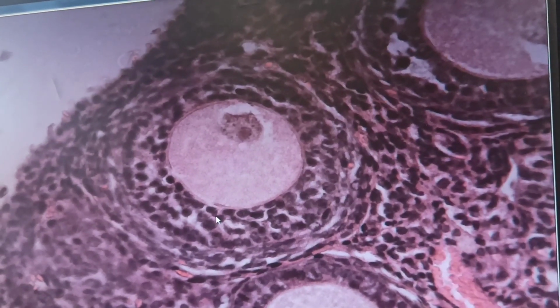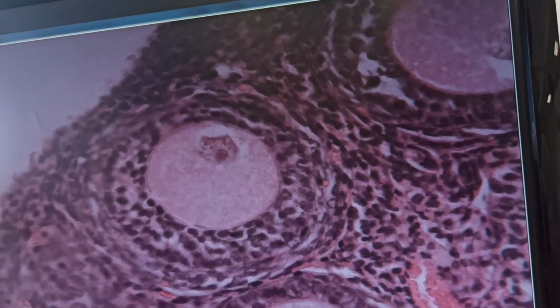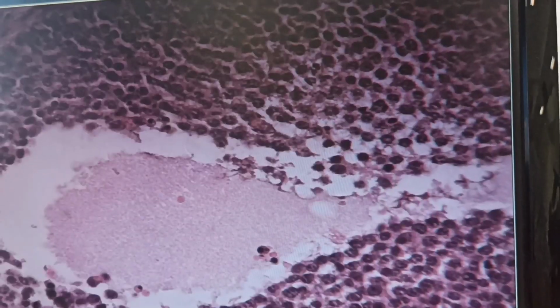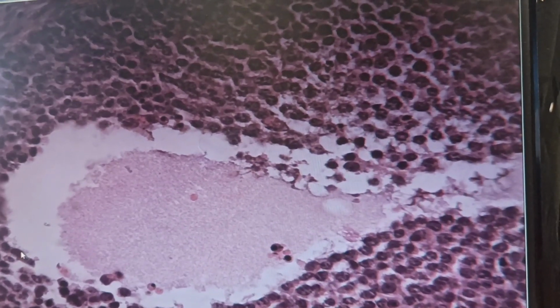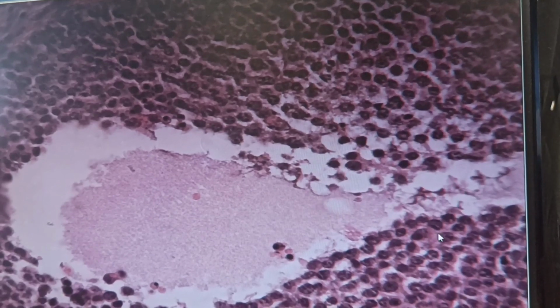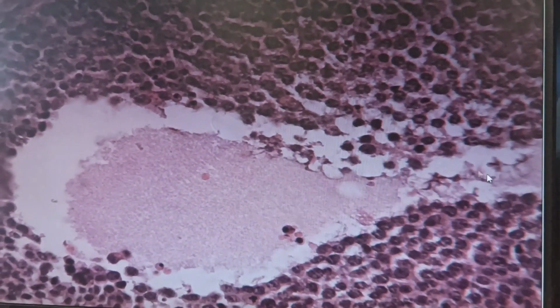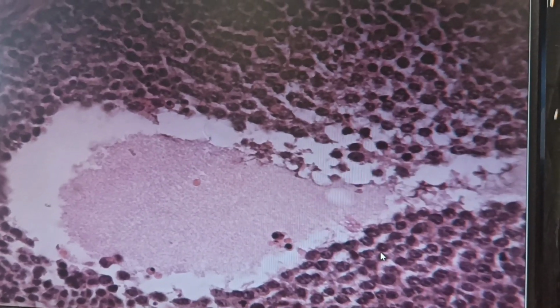Multilaminar. Also this one. The spaces become confluent and unite and make a large cavity, the follicular cavity or antrum, between the granulosa cells. The name of the follicle changes to tertiary follicle, or Graafian follicle. You can see it is the Graafian follicle.